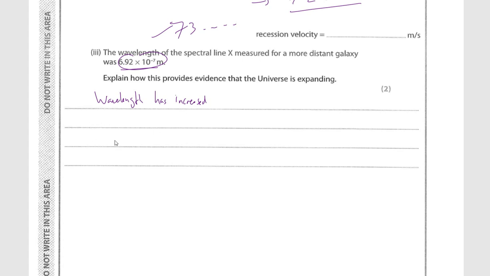Now what does this tell us? This tells us that the galaxy is moving away from us at a faster pace. It's moving away from us at a faster pace, quicker. Now, how do we know if it's quicker?